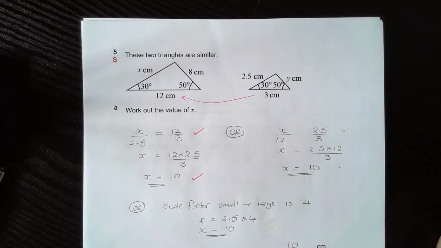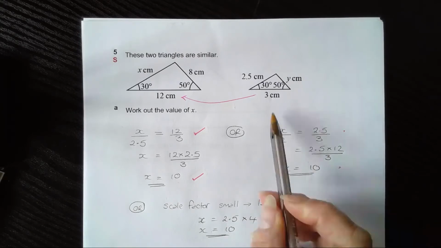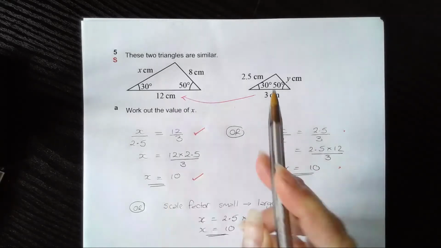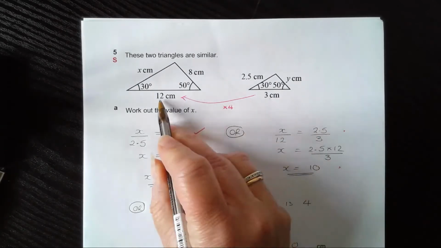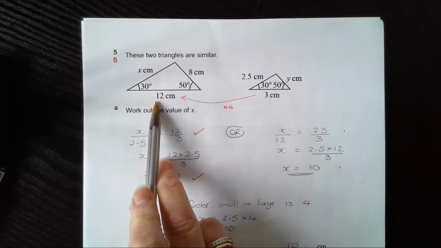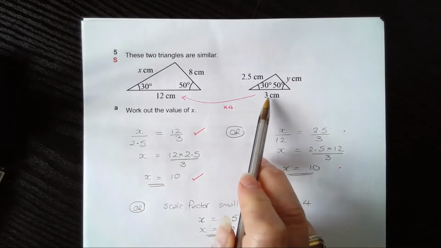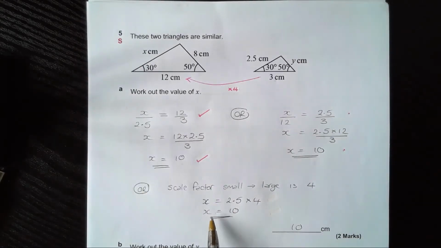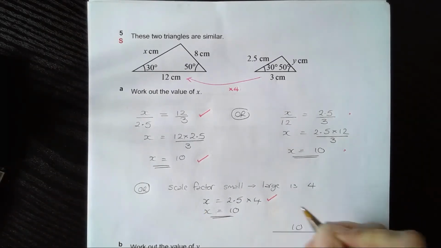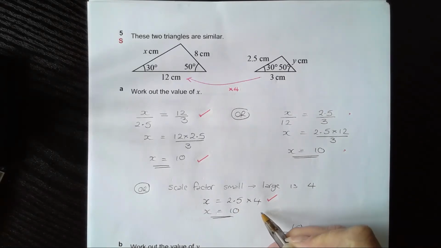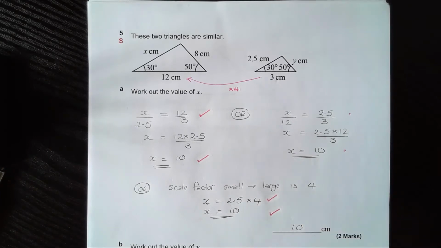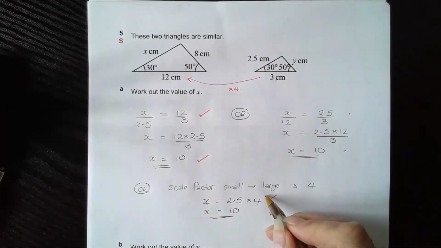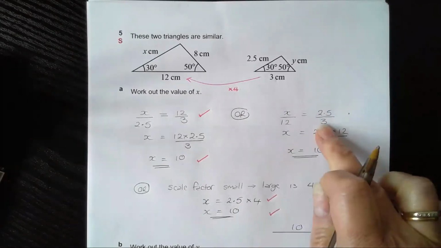The third version is to look for a scale factor. So if I go from the small triangle to the large triangle, I'm multiplying the 3 by 4 to get 12 centimeters. So this triangle, the lengths are 4 times bigger than that triangle. So to get both marks here, you must have written down something times by the scale factor. So you must show the multiplication and then your answer is 10. So that's if you've done that version. Remember, it's only worth 2 marks. You've done one of the 3 versions there.